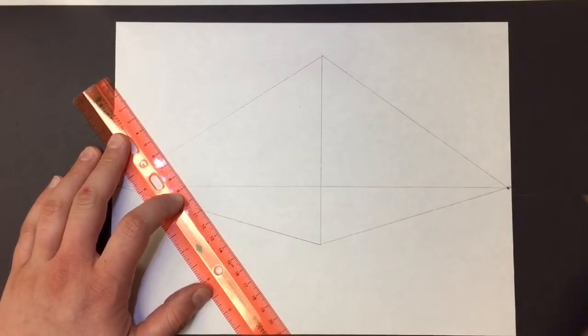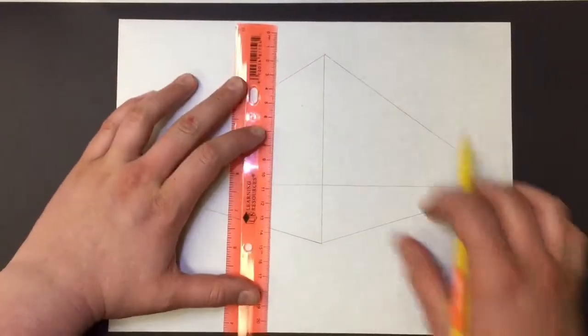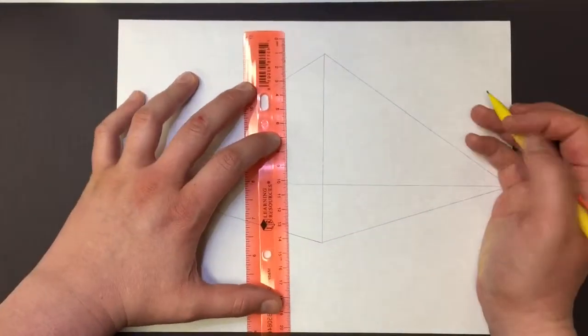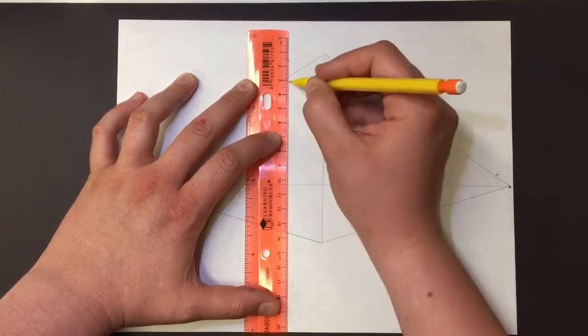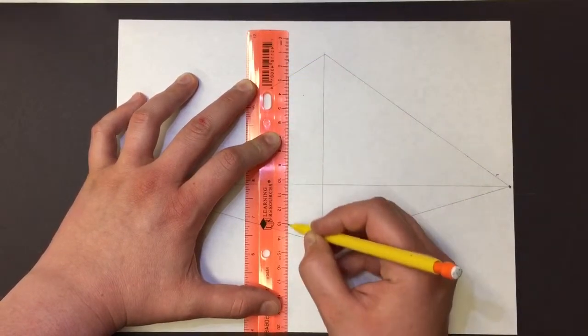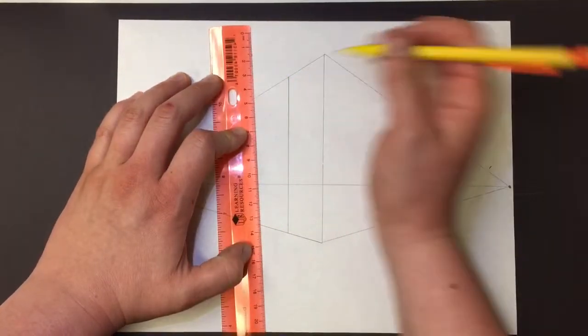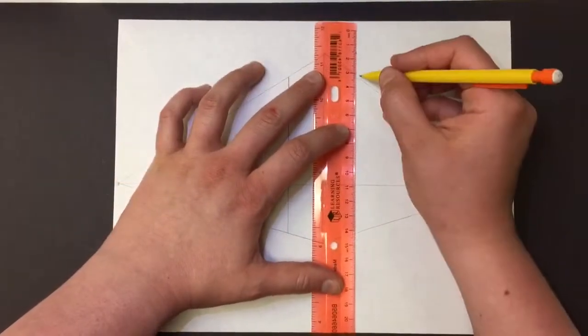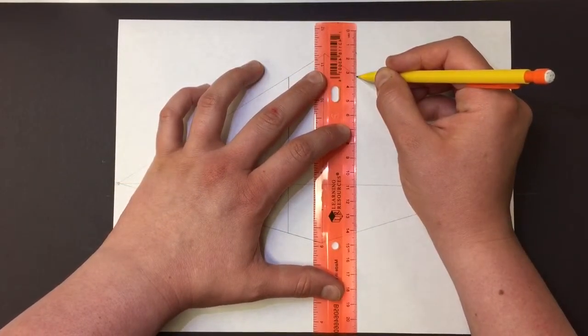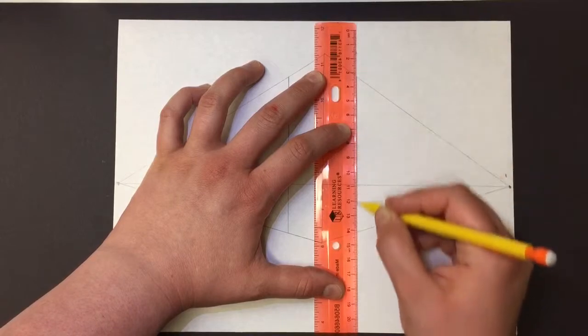Okay, so this is going to be like a skyscraper. We're doing a city, so we're going to make it fairly narrow. Nice, tall, narrow cube, basically. So we cut it off on the left side, cut it off on the right side.